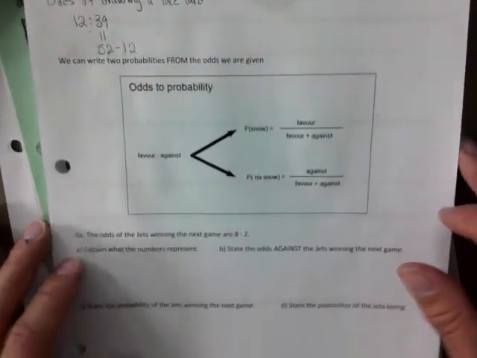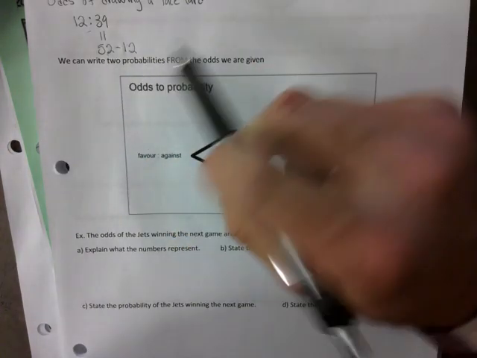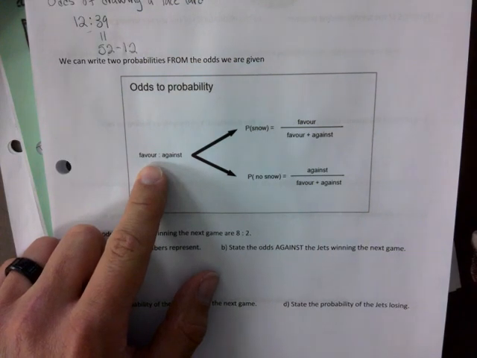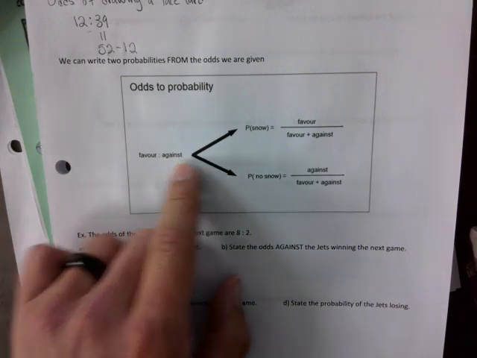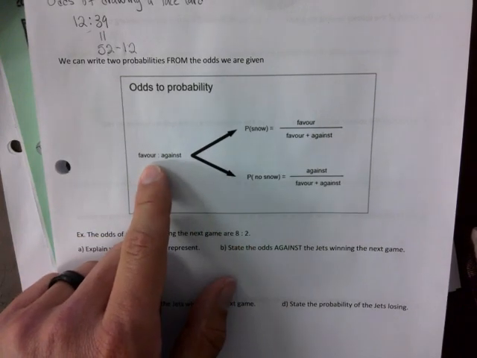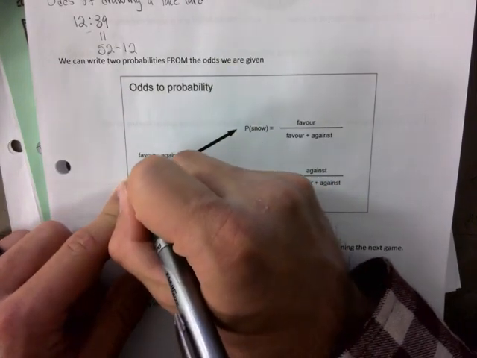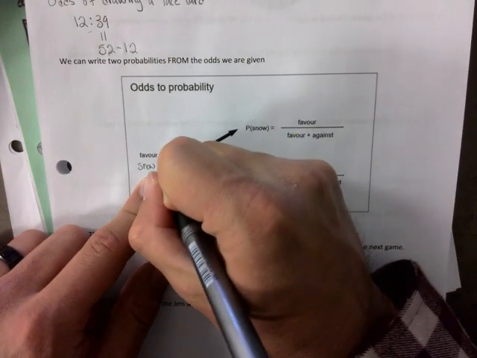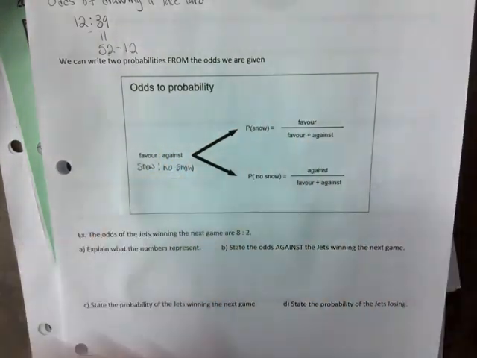They're similar to probabilities, so we can convert between the two. So if we're given odds and we want to convert to the probability, let's say we have in favor versus against, so let's say the odds of there being snow versus no snow.